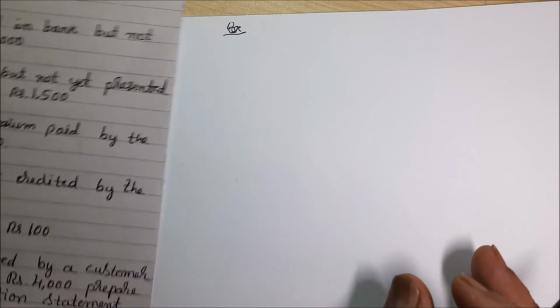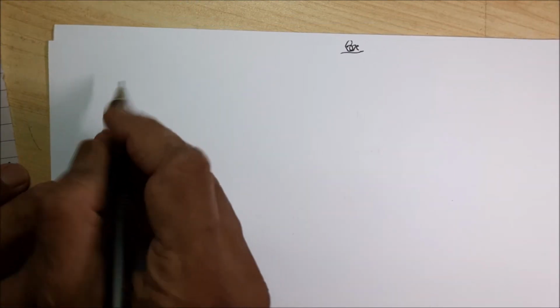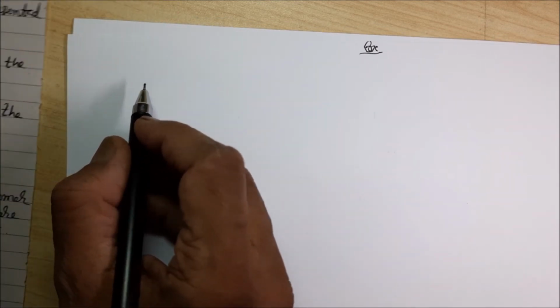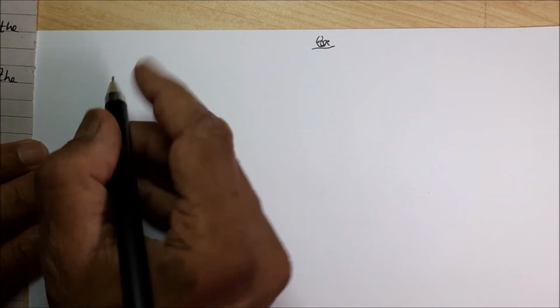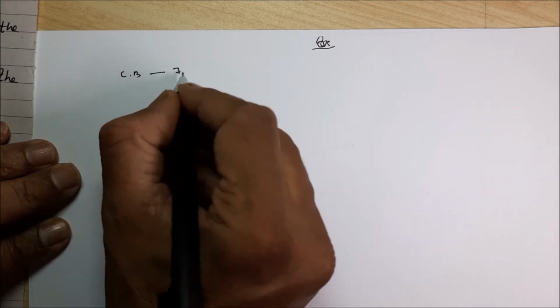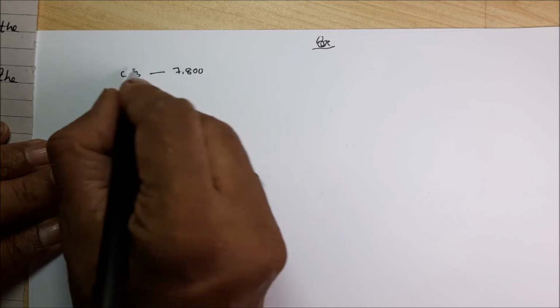So let us start one by one and see how to work it out, then we will come to know. They have given a cash book balance of 7,800. So first you note this down.